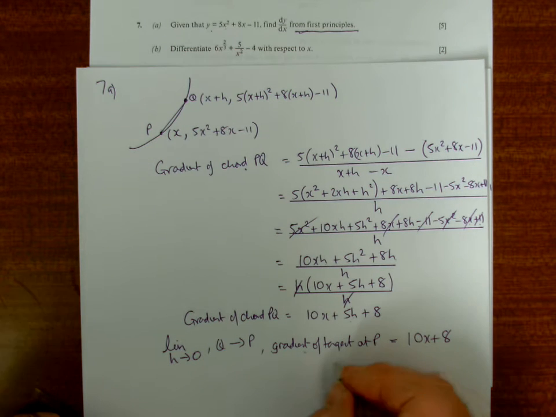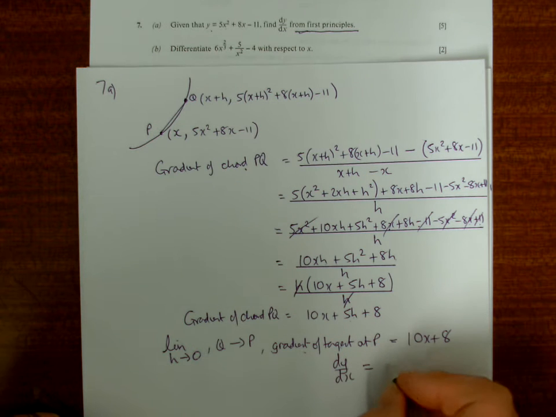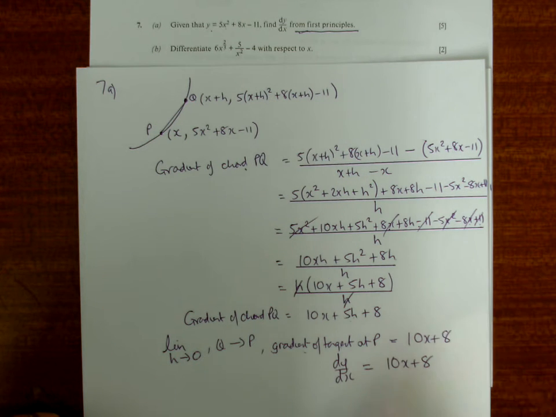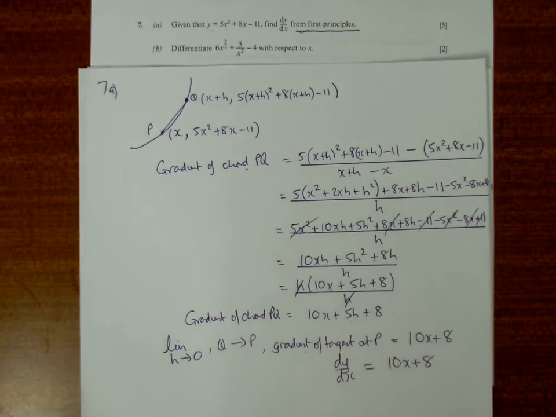And the gradient of the tangent is given by dy by dx equals 10x plus 8. So we knew the answer before we started, but we need to go through that process.